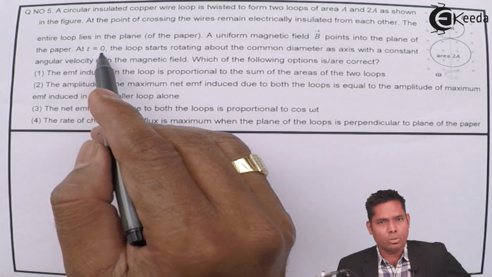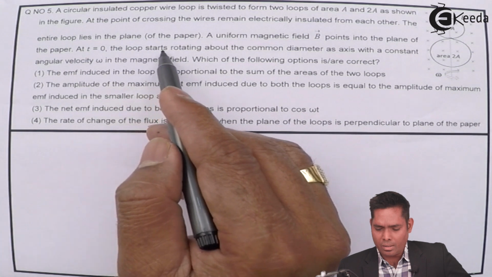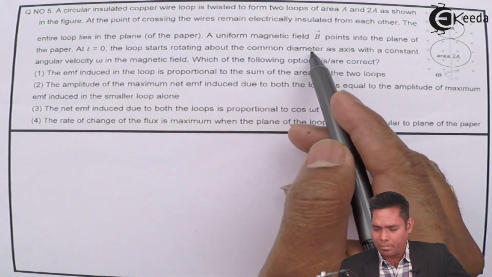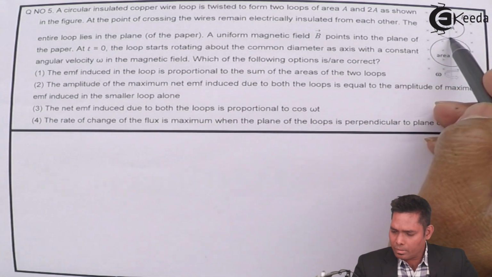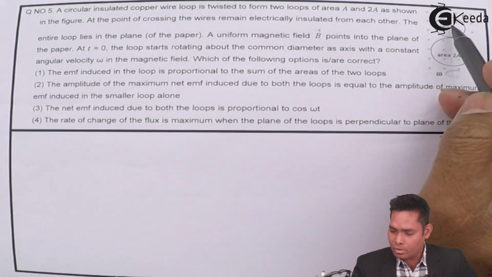At time t equals 0, the loop starts rotating about the common diameter. This is the diameter, this is also a diameter, and this is the common diameter.